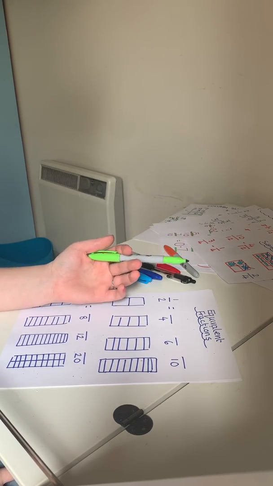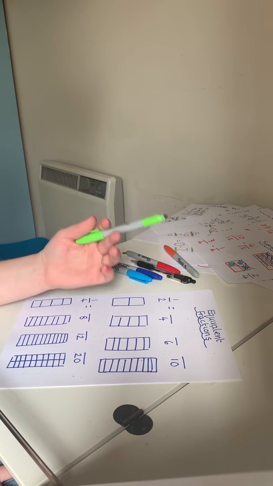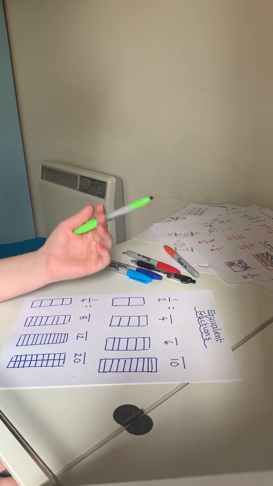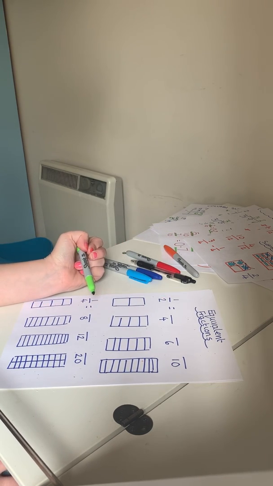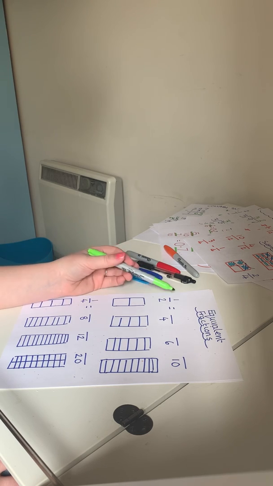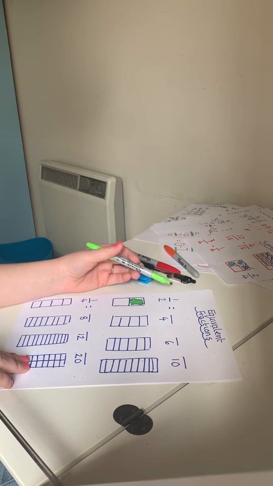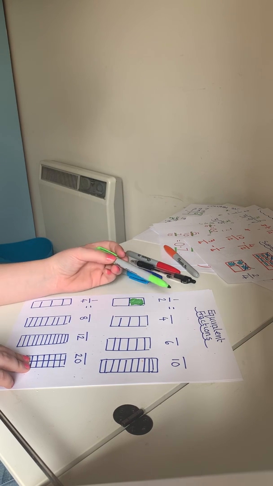For example, 4 times 3 is the same as 2 times 6. They are equivalent, they both make 12. So we are looking for other fractions that are the same as a half. So if I colour in half of this shape, I have got 1 out of the 2 bits coloured in.